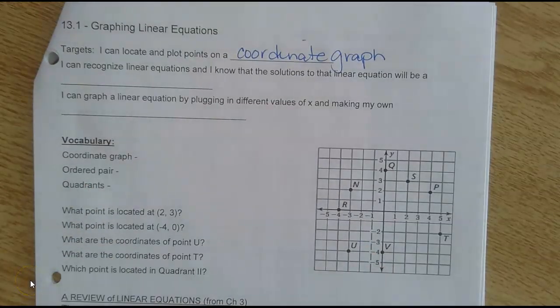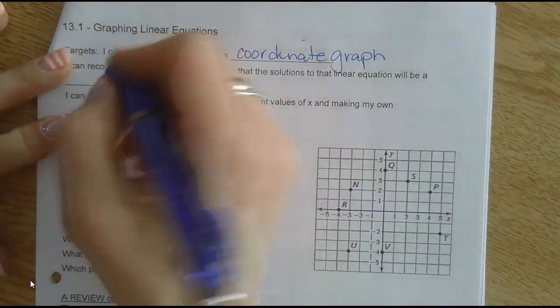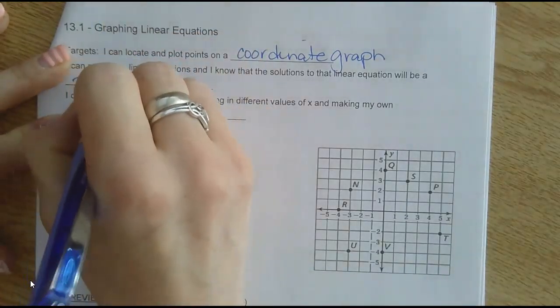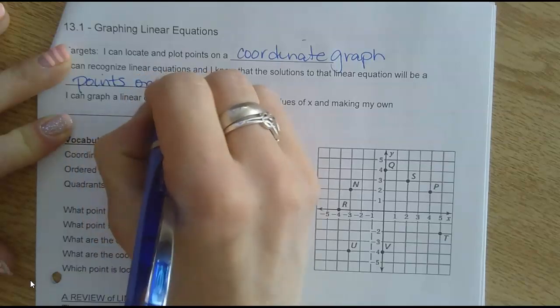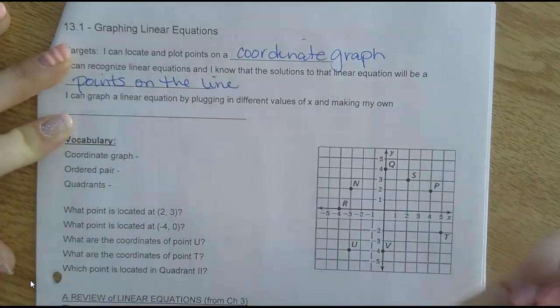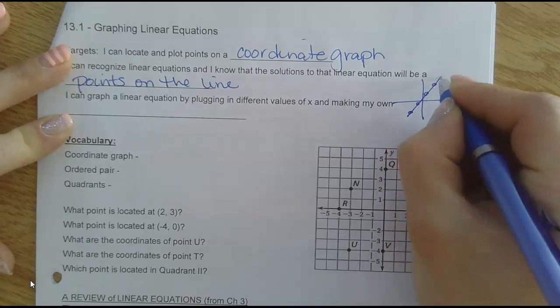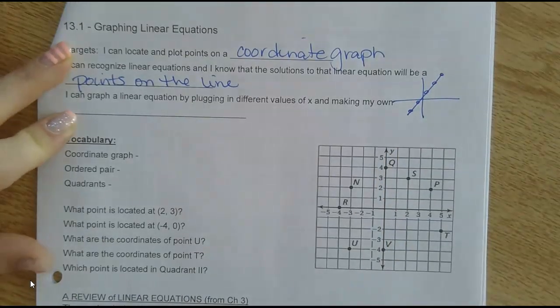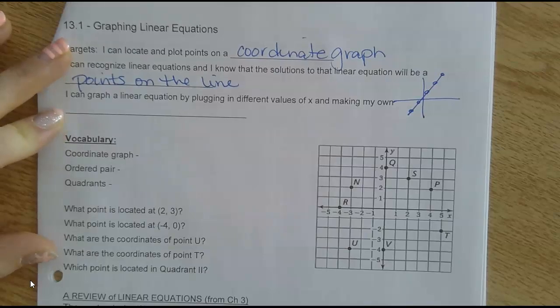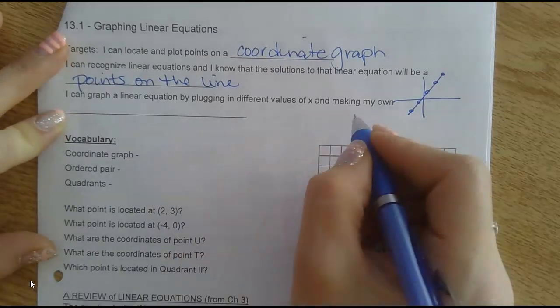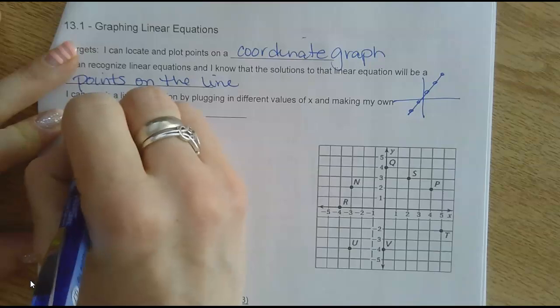We're going to see that for linear equations, the solutions to that linear equation will be points on the line. So if we graph an equation, all of these points along this line are going to be solutions to that equation. And we're going to graph linear equations by plugging in different values of x and making our own table.